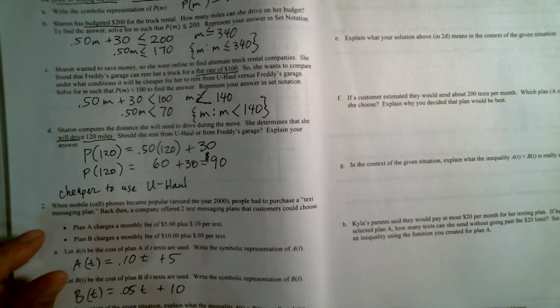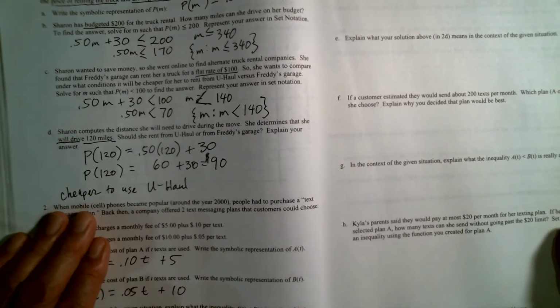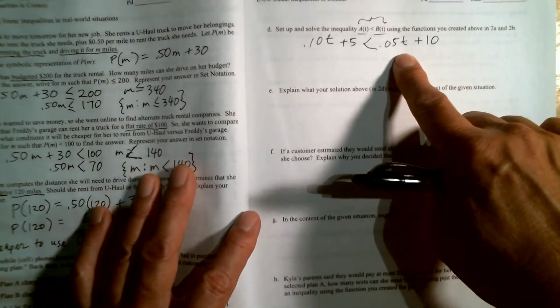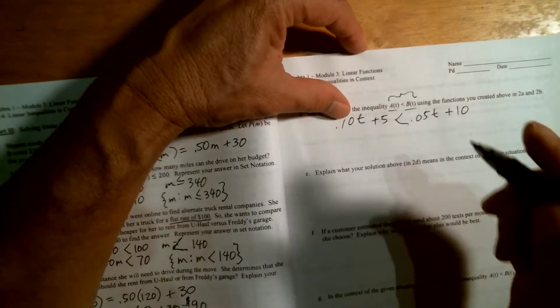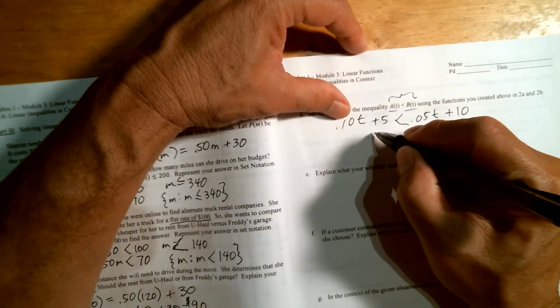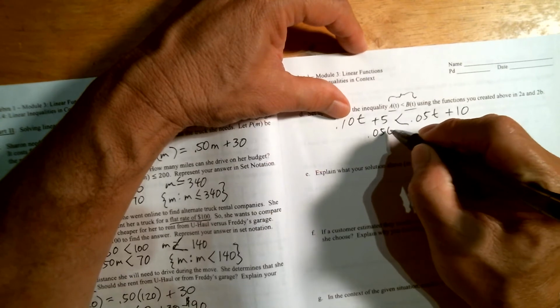Okay, that looks correct to me. Oh, sorry, I didn't see it over there when I was writing it. Let's double check. 0.10t plus 5 is less than 0.05t plus 10. Now let's solve for t. How do we do that? If I subtract 0.05t from both sides, I'm going to be left with 0.05t.